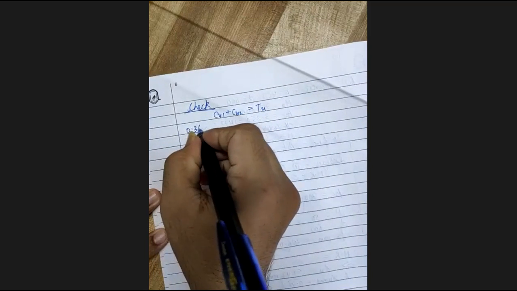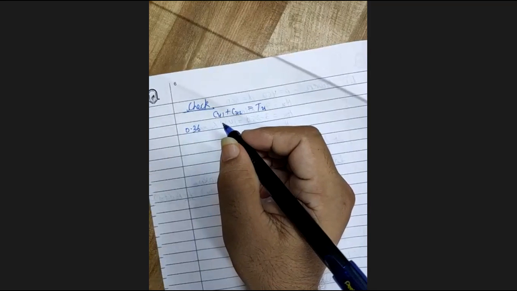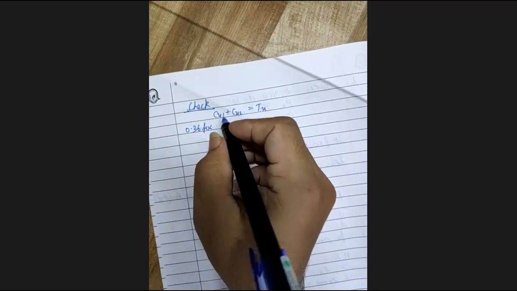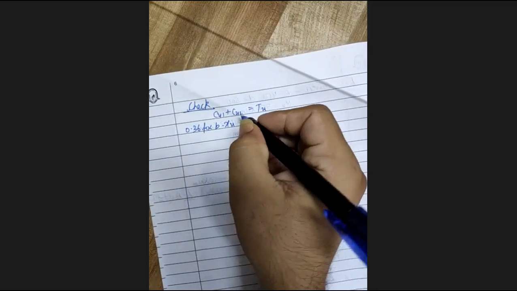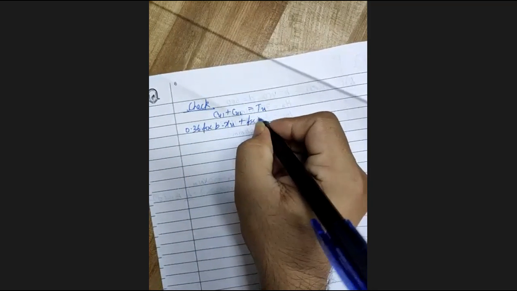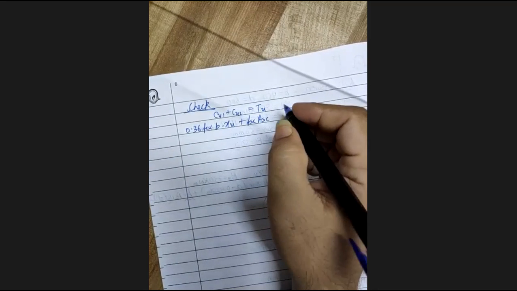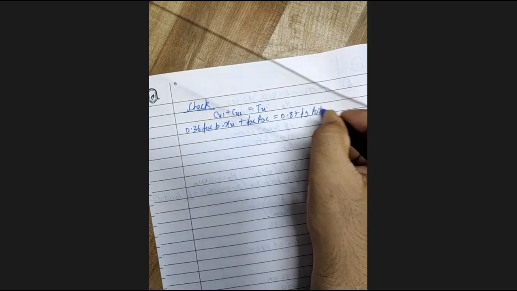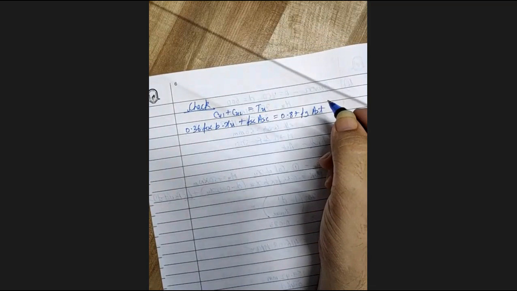Okay, I hope everyone heard carefully what I said. I'll just write it down. 0.36 FCK into XU plus FSC into ASC is equal to 0.87 FY into AST.